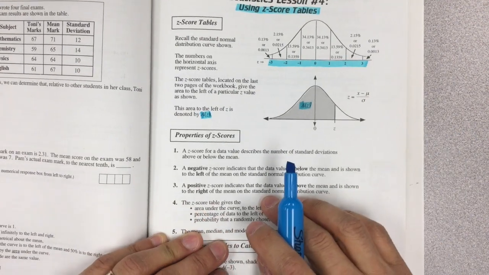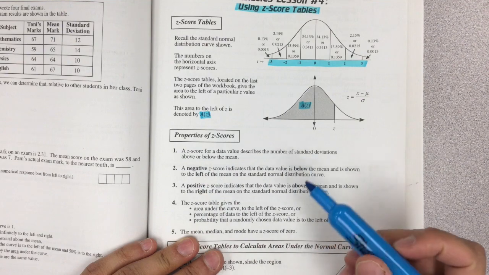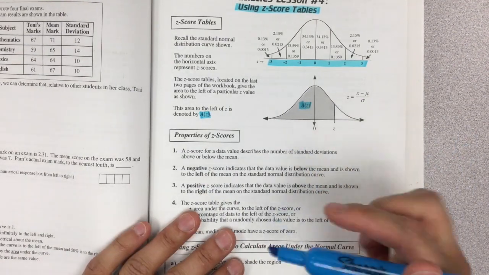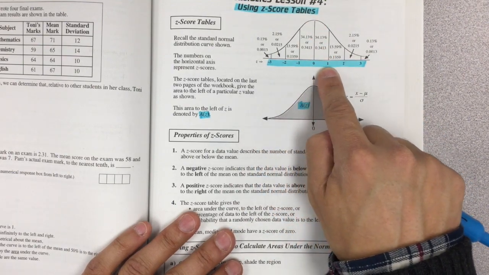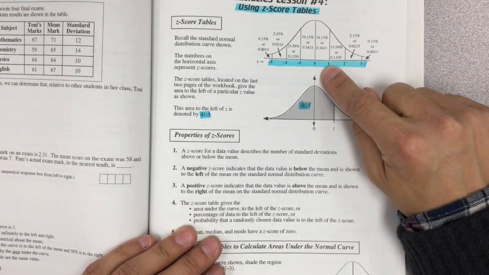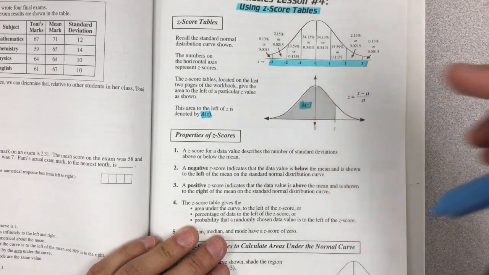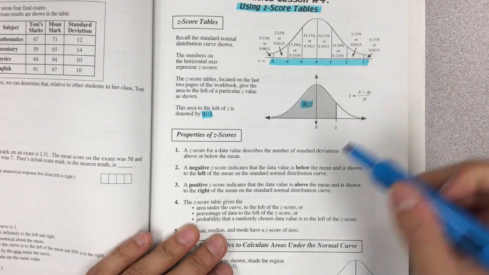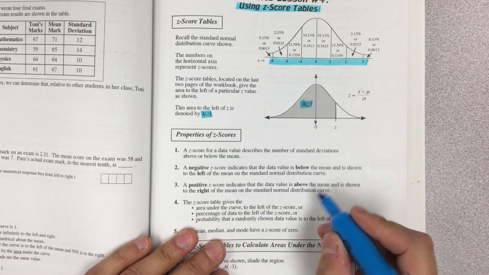Let's take a look at some of the properties of our Z-scores. A Z-score for the data describes the number of standard deviations above or below the mean. If I know that my mean is 0, a negative Z-score goes in this direction, and that tells you that you have a certain number of data values that are below your mean. And if it goes to the right, that tells you you have a certain number that are above the mean.